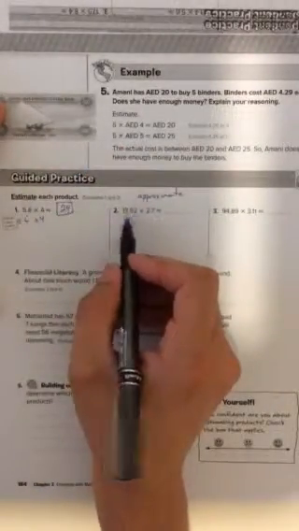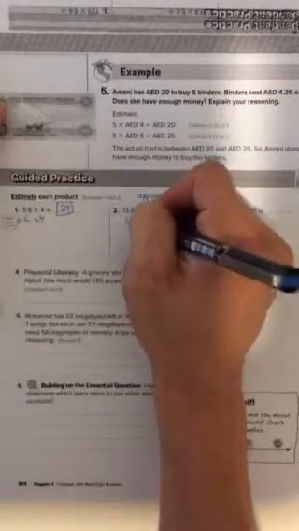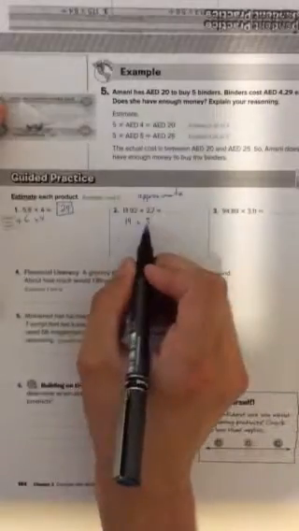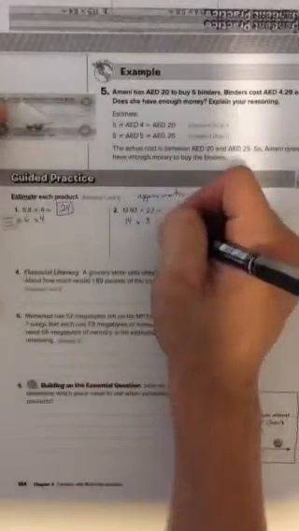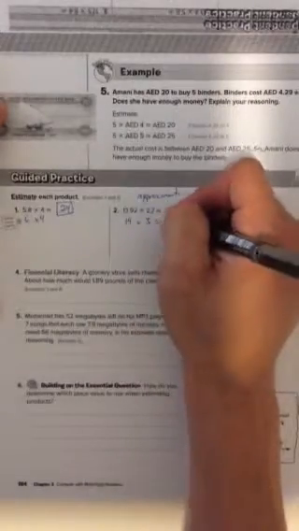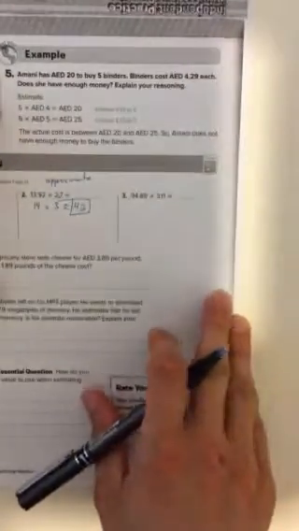Or 13.9 is about 14, and 2.7 is about 3. So what is 14 times 3? Well, that is going to be 42. And that's all we're doing right now. That's what this little lesson's about.